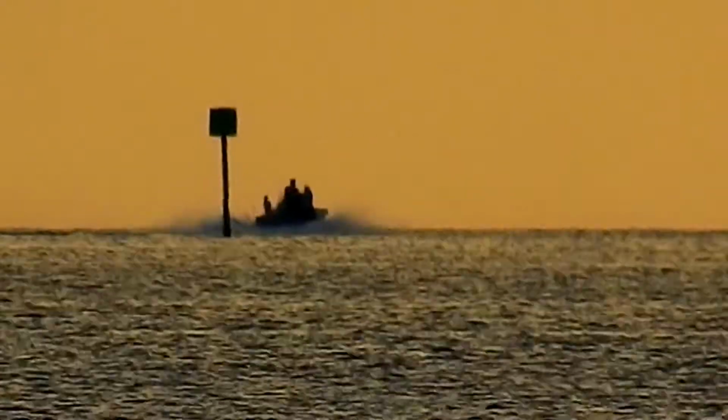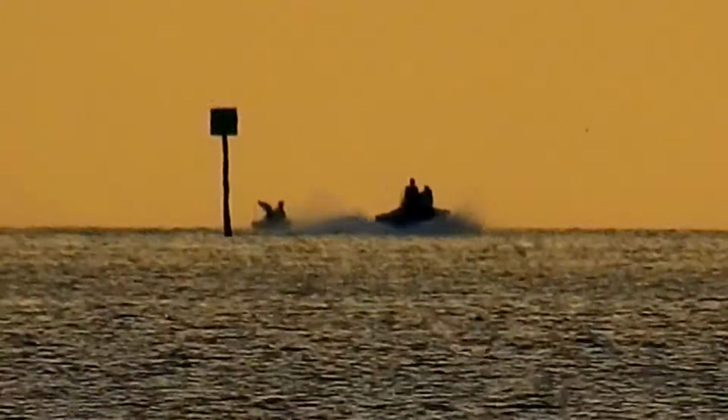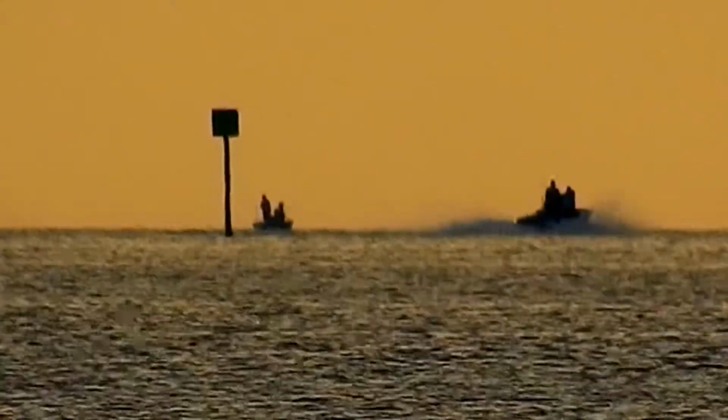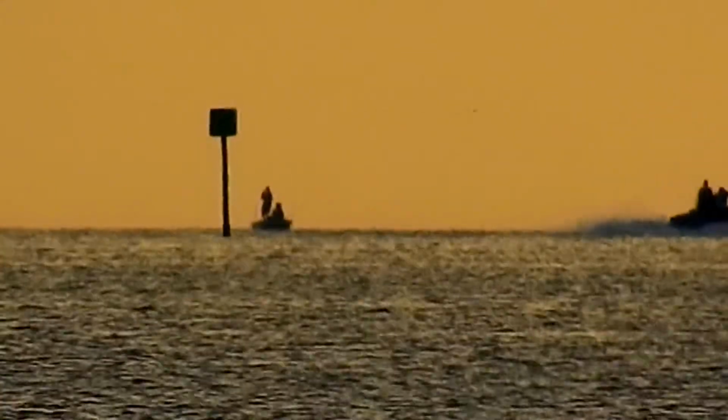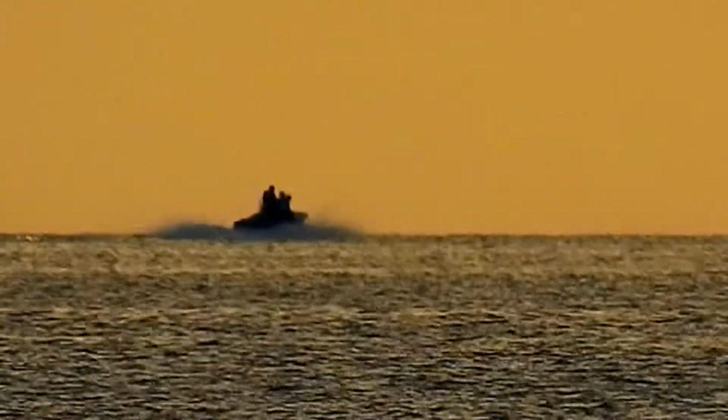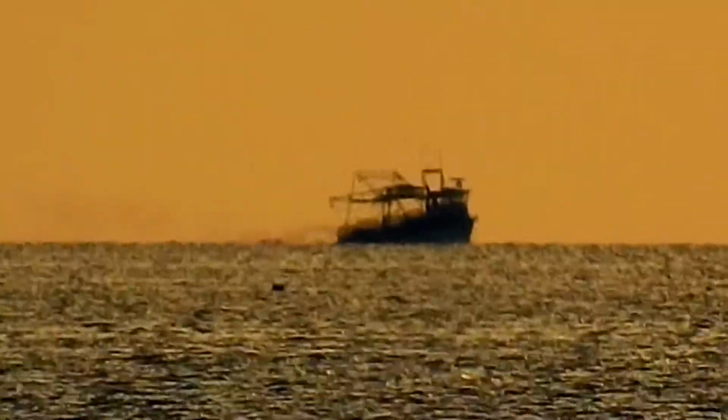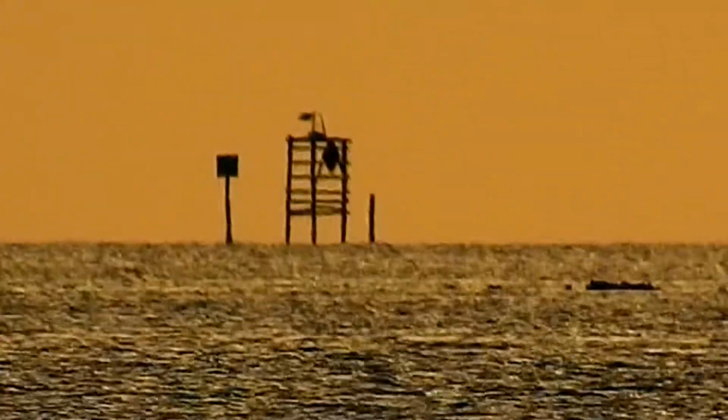Like this boat, watch his wake. He's going to cover up the other boat. He's going to block that other boat out with that wake. This is all because that boat is much further past him. So here's my proof that waves can block out farther boats.